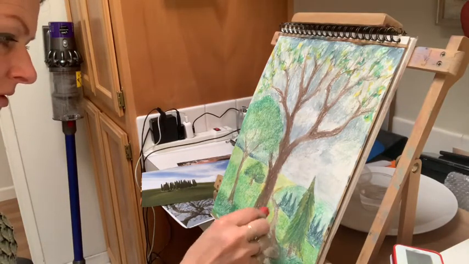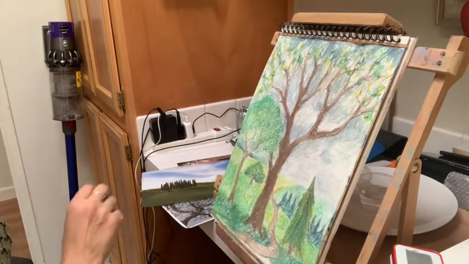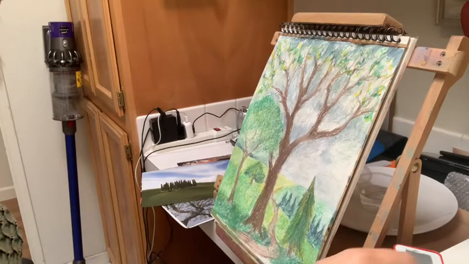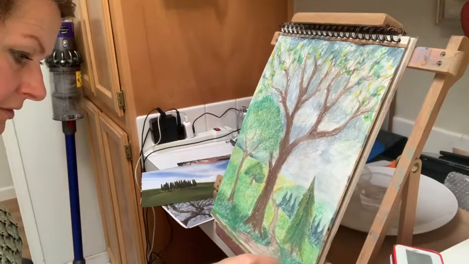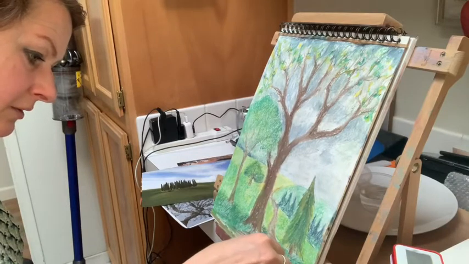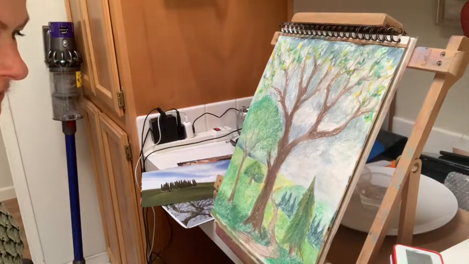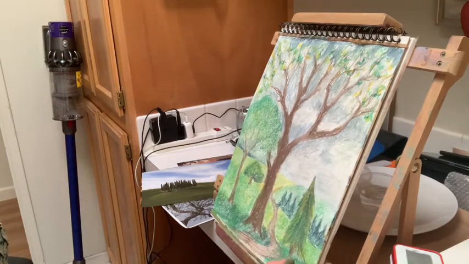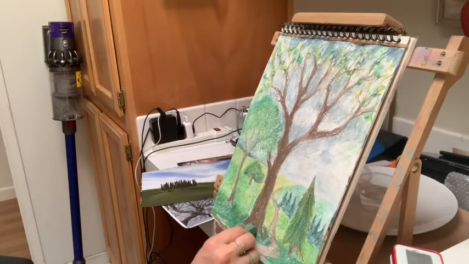And I use a little bit of red for the path because it's drier dirt and people walk on it, so not as intense as the dirt under the trees, for instance.